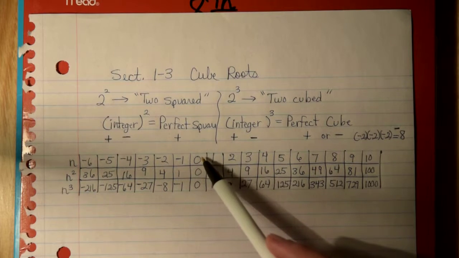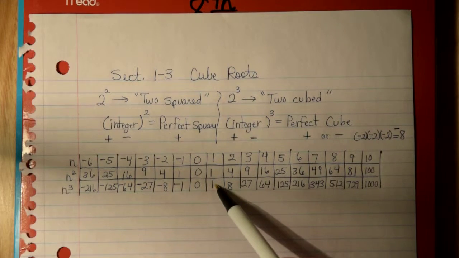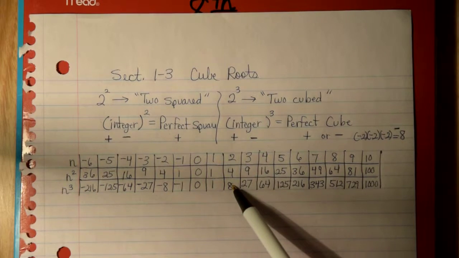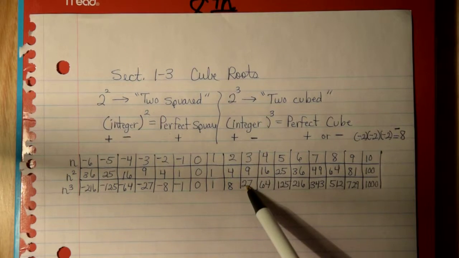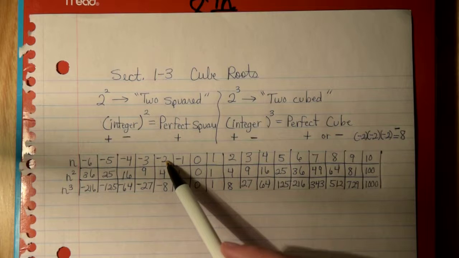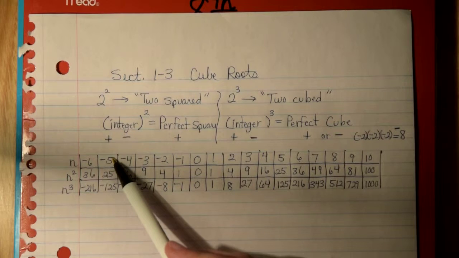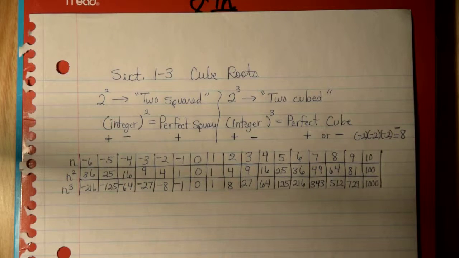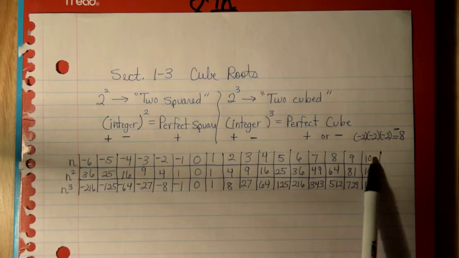So if we look at 0, 0 cubed is still 0. 1 cubed is 1. 2 cubed, 2 times 2 times 2, is 8. 3 cubed is 3 times 3 times 3, 27. Now on the negative side, -2 cubed is -8. -5 cubed, -125. So you can use this chart in your homework. Now you don't have to memorize the perfect cubes, but I do want you to know the perfect squares. You should already know them up through 15.